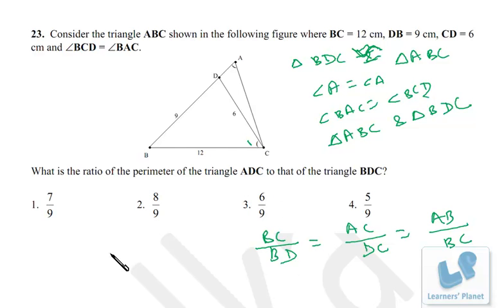Now BC is what? 12. BD is what? 9. AC is what? We don't know. DC is what? 6. AB is what? We don't know. We know the length of BD, but we don't know the length of AB. By BC is what? 12, right?